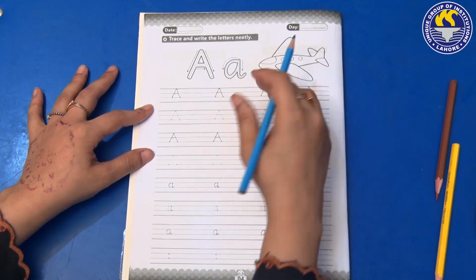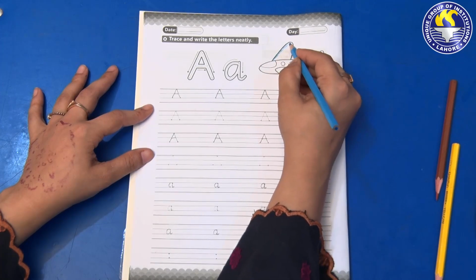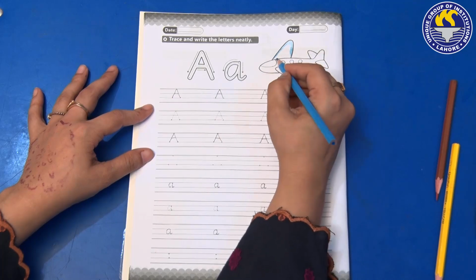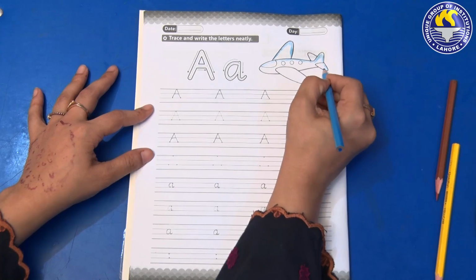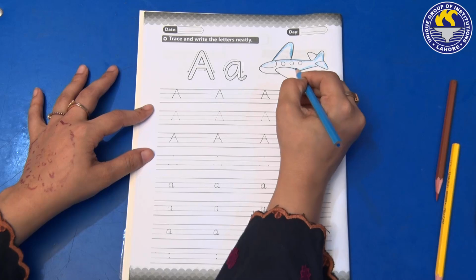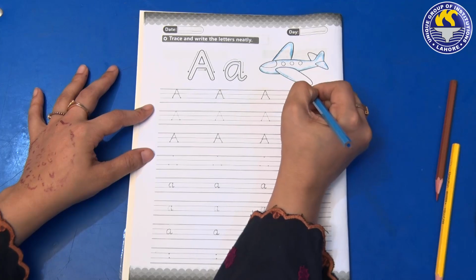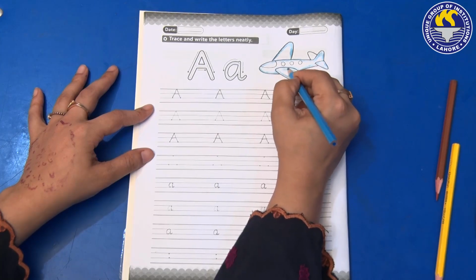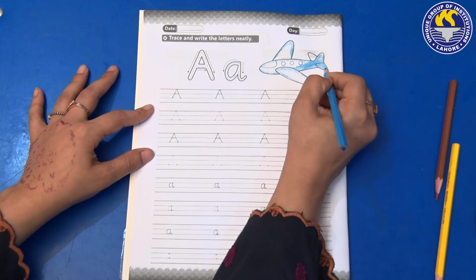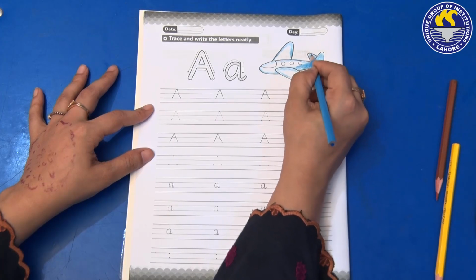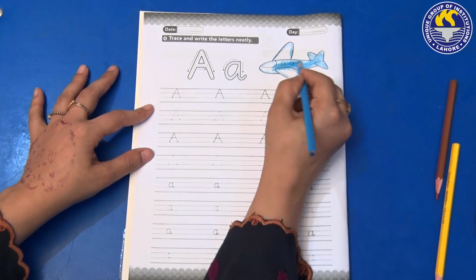Okay students, now after writing and tracing the letter A, we'll do the coloring in the picture of aeroplane. Make a boundary line just like this. First of all, you will make a boundary line and then you will do the coloring. You can use different colors or you can use one color also. It's totally up to you. Here I am using only one color in the aeroplane. If you want to make it more beautiful and attractive, you can use different colors. And this is how you will fill the picture.